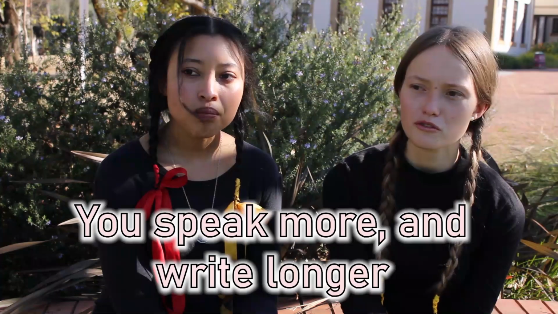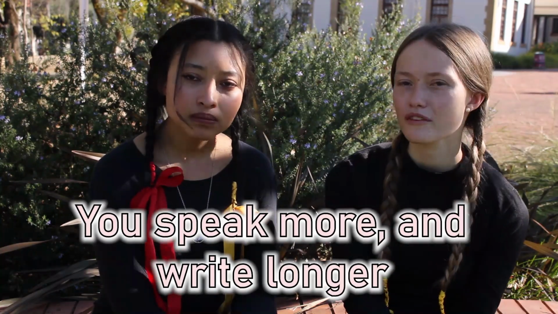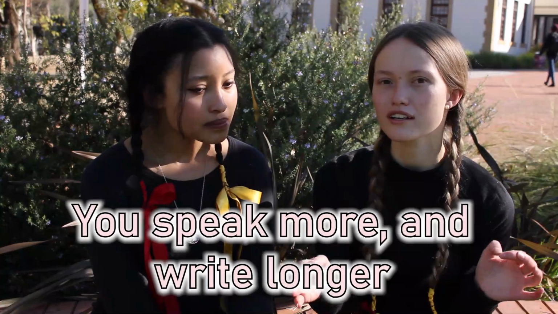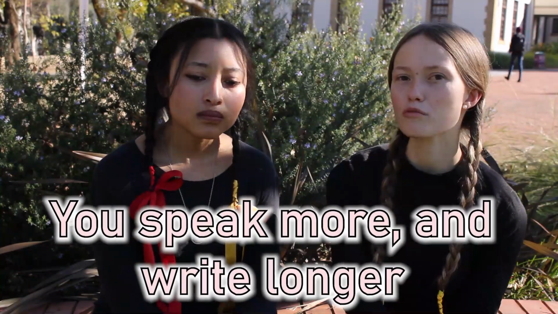So you speak a bit more, and you have to write a bit longer. It's a bit more complex use of the language. So through the whole three years, it's building on top of each other. You start with the simpler grammar themes, and then you keep adding a bit more grammar and a bit more vocabulary. A big part of that is just gaining the vocabulary and the skill to use it.